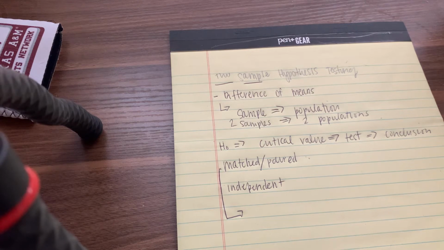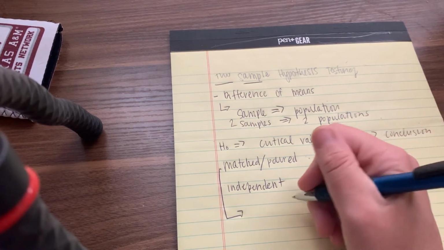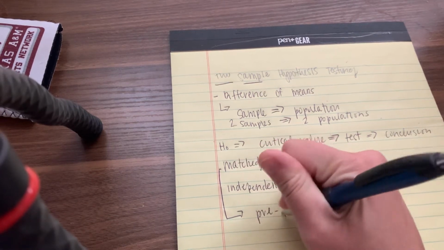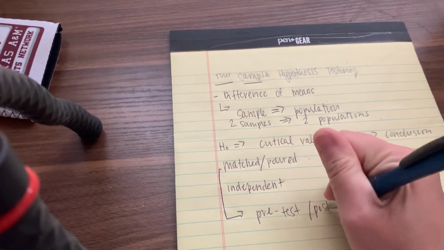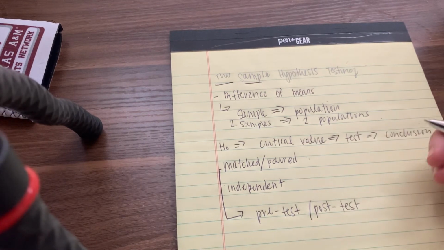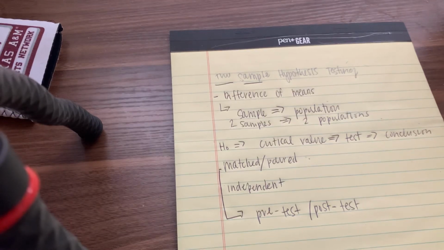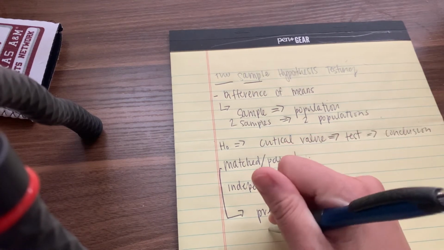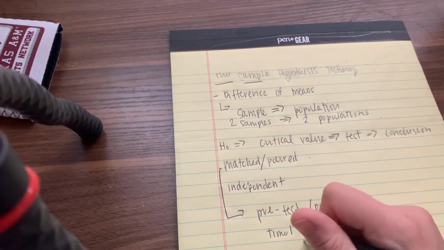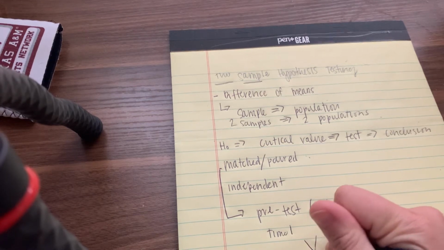Probably the most common example of a matched sample test or paired sample that you'll come across is a pre-test, post-test type situation. Remember how at the beginning of this semester we gave you the pre-test? Basically the way the pre-test post-test works is you test people at time 1, and then there's an intervention, whatever it might be.